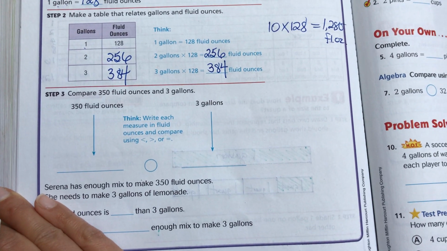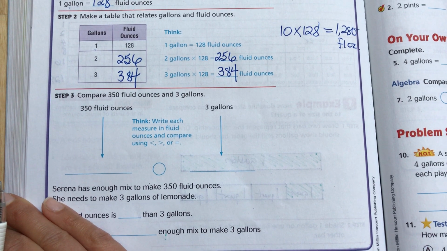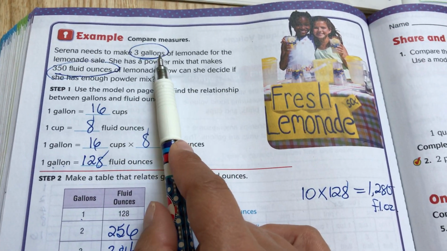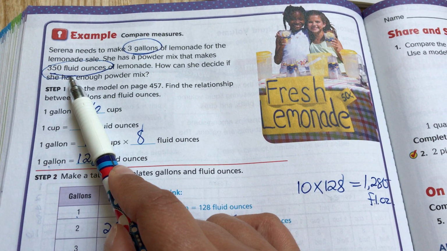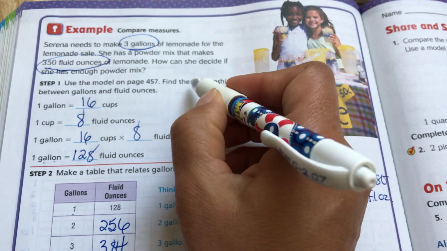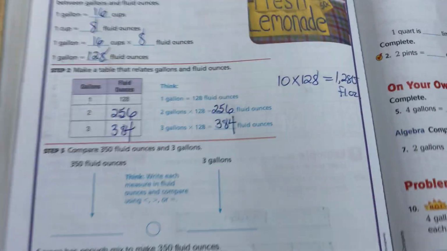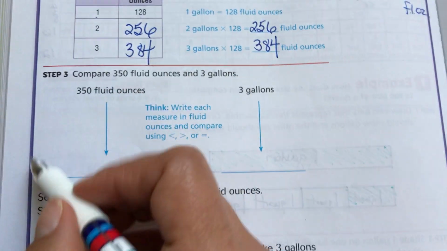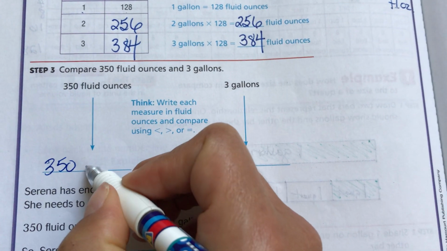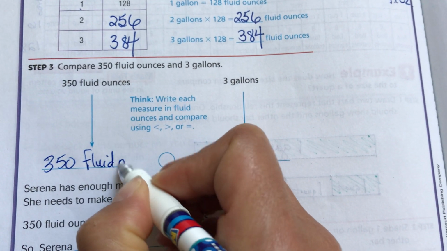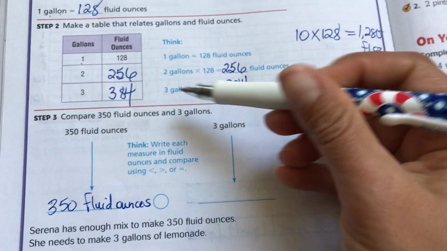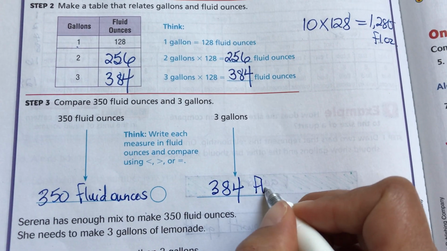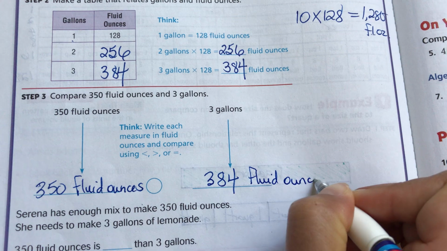Now they want us to compare 350 fluid ounces and 3 gallons. Oh yeah, that's right, we were working on a problem. She needs to make 3 gallons. She has enough powder for 350 fluid ounces. Does she have enough powder? 350 fluid ounces is what we're comparing to 3 gallons. We found out that 3 gallons is 384 fluid ounces.